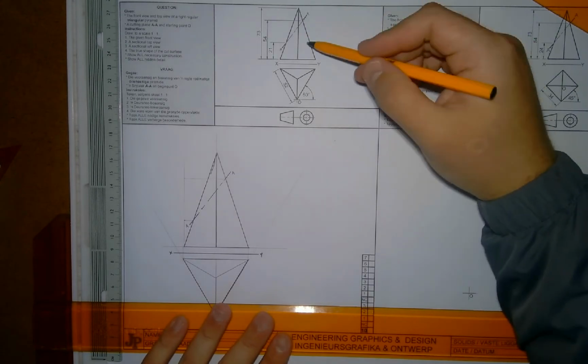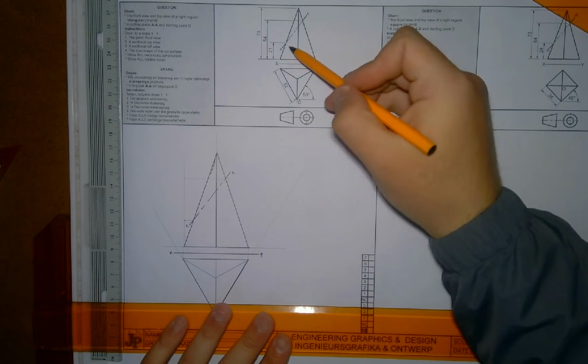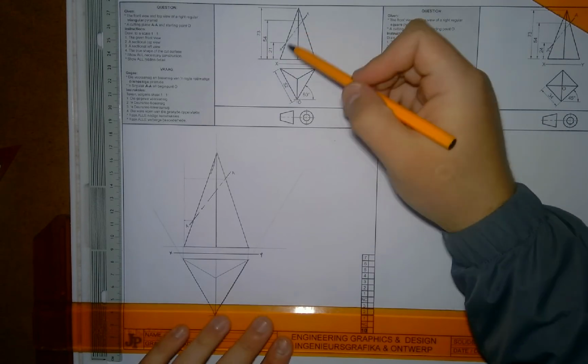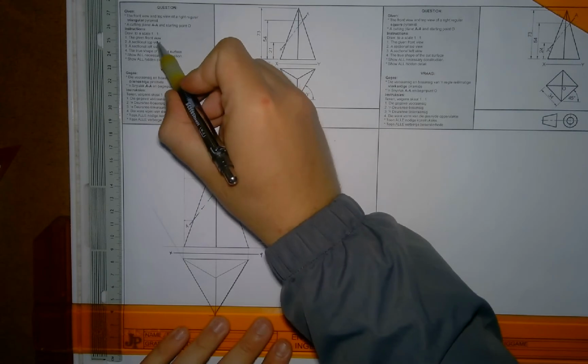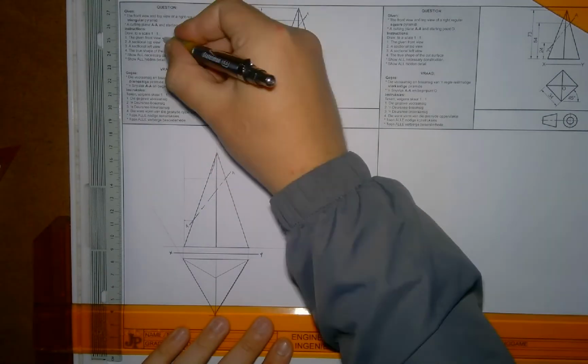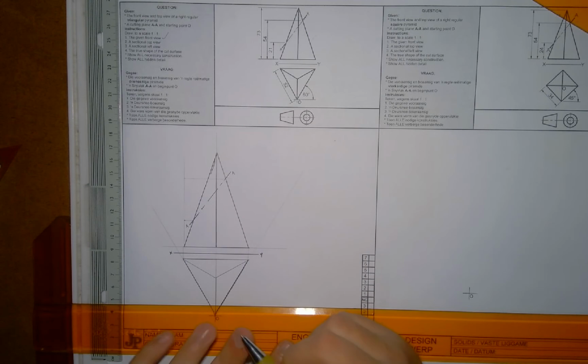Do the AA line, and after the AA line, you know that you have now finally finished your given front view. So you can actually go and tick that off. Then they say that they want a sectional top view.